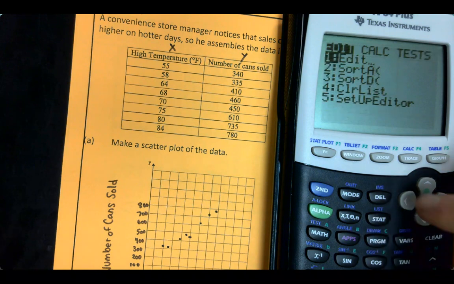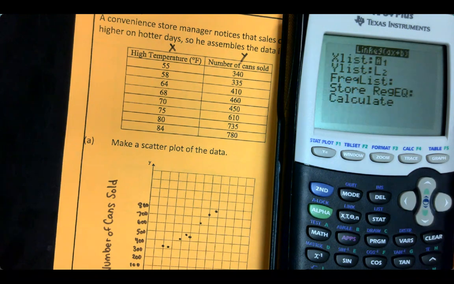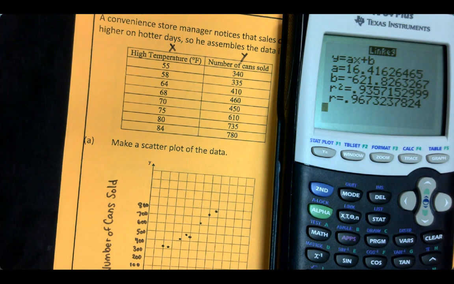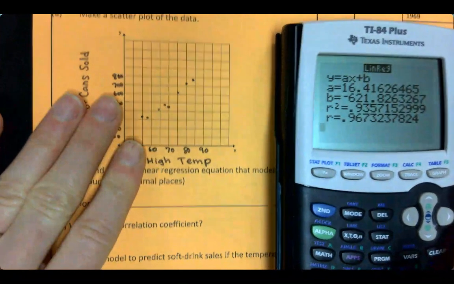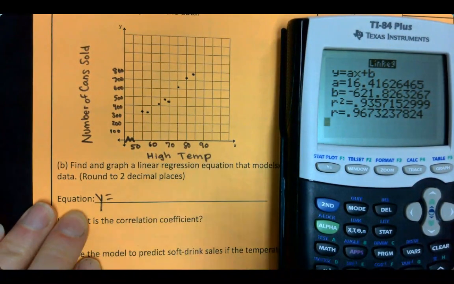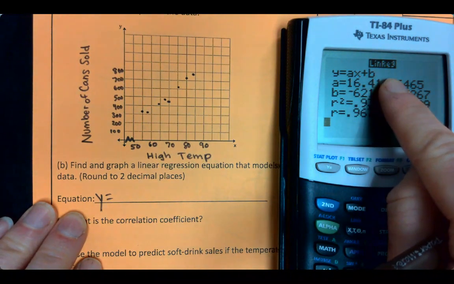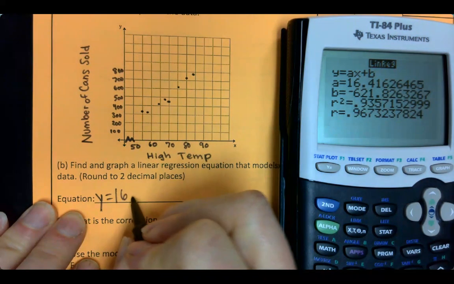Now go to stat, over to calc, and we're going to do linear regression. We're going to round to 2 decimal places on this. So this is our equation. It gave us A, which is your slope, because see how it says AX plus B, so A is your slope. 16.42 points.